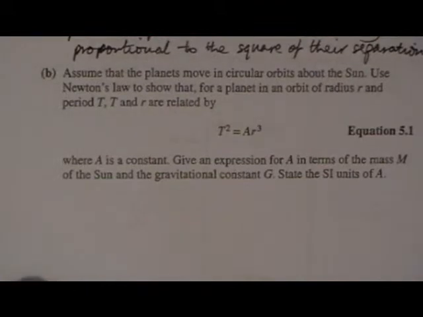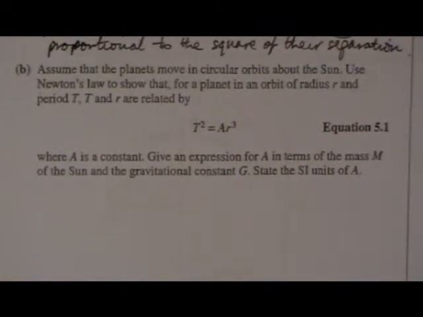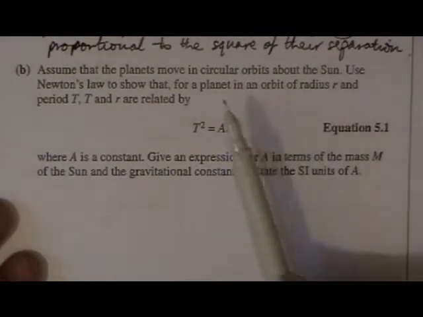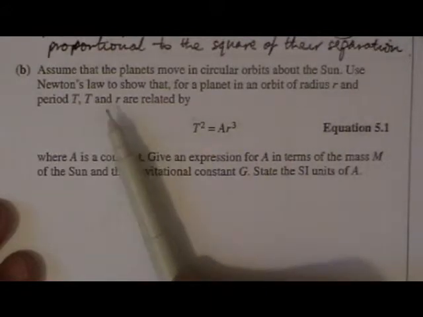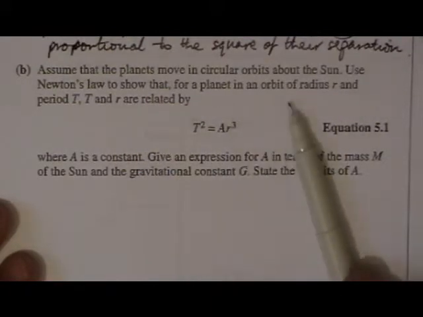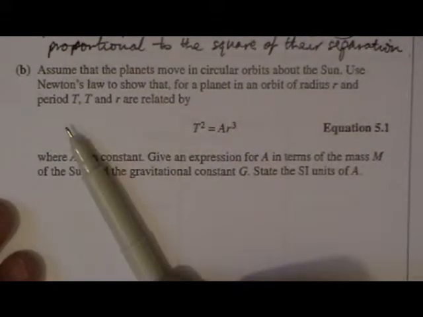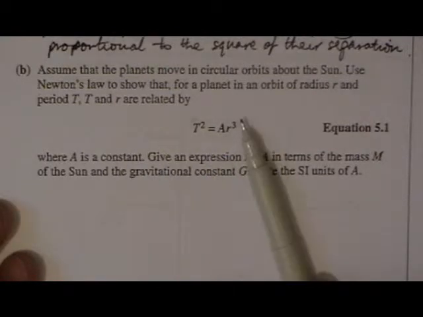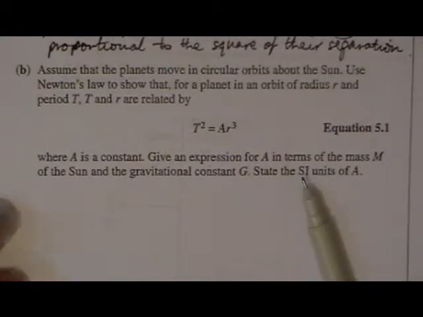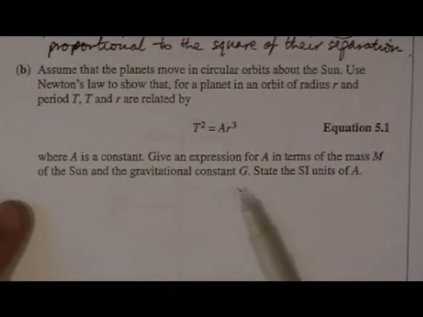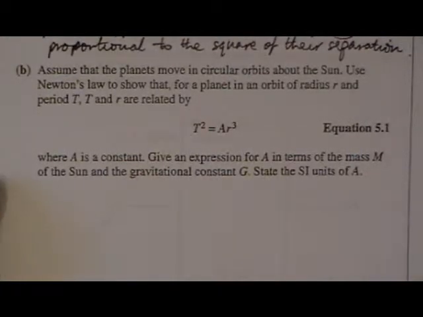This is another standard type of question to do with satellites. Assume that the planets move in circular orbits about the Sun. Use Newton's law to show that for a planet in an orbit of radius r and period t, t and r are related by this, where a is a constant. Give an expression for a in terms of the mass m of the Sun and the gravitational constant g. State the SI units of a.